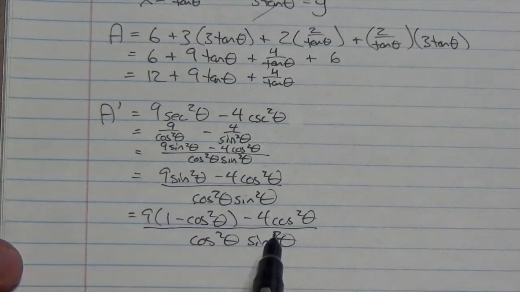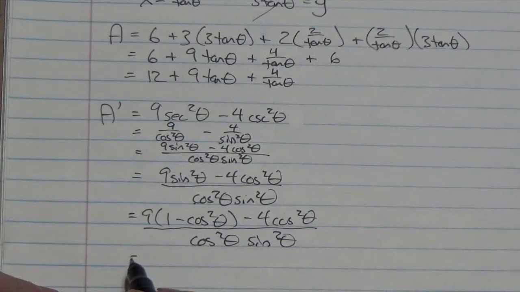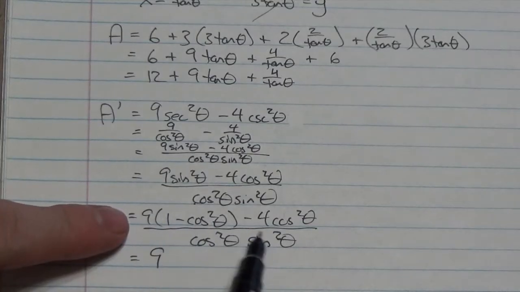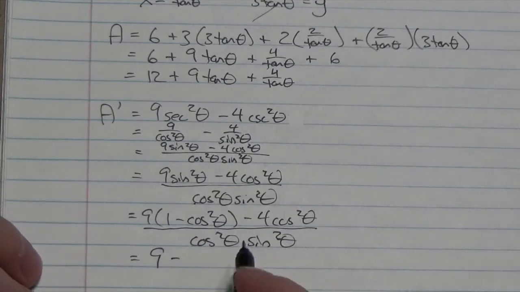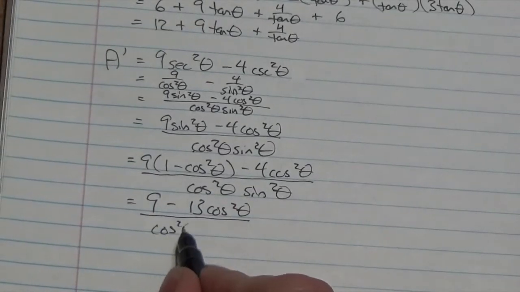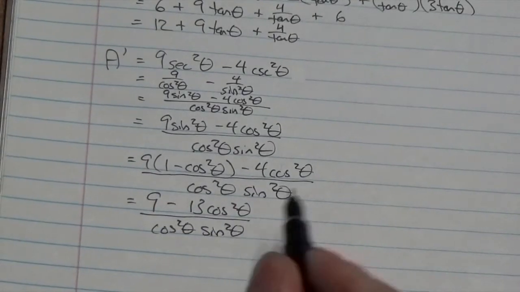I'll multiply that through, and when I do, I'm going to get 9 times 1, and then negative 9 cosine squared theta minus 4 cosine squared theta, so minus 13 cosine squared theta, all over the product of cosine squared theta and sine squared theta.